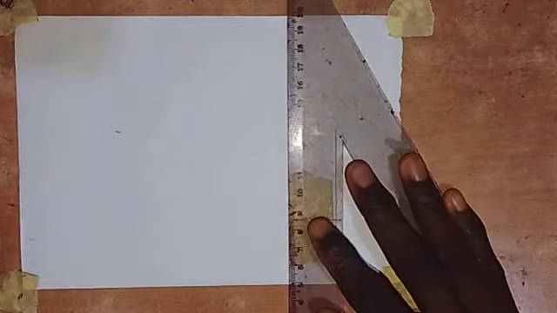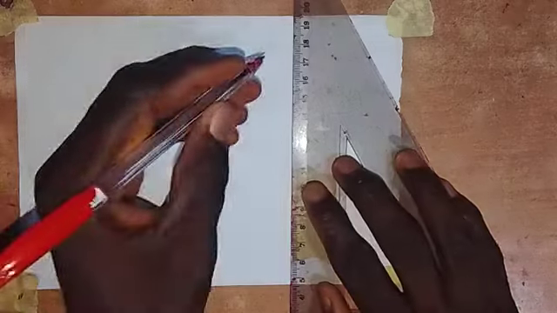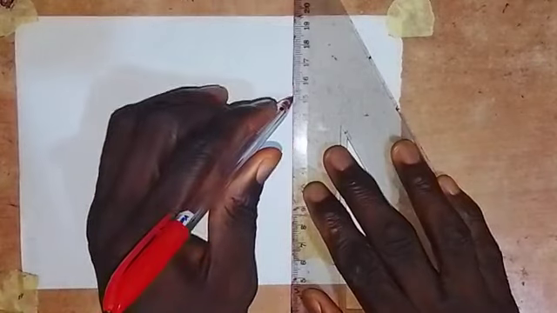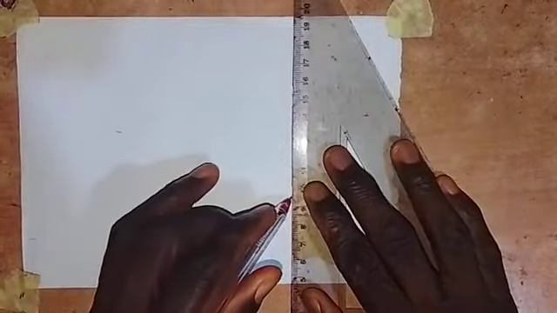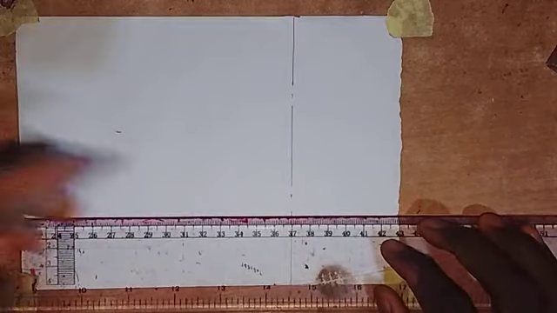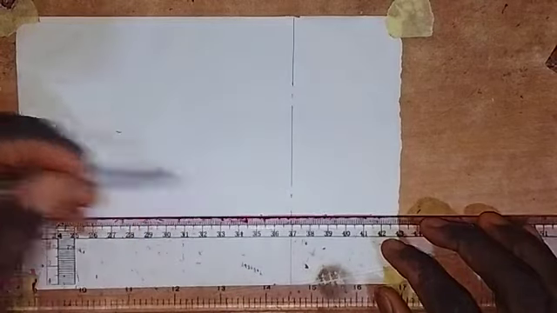What we are to do first is draw a vertical center line. We are positioning the auxiliary plan on this side, so we need space on this side. So let's draw a vertical center line. Then we come up and also draw a horizontal center line. So here we have the horizontal center line.